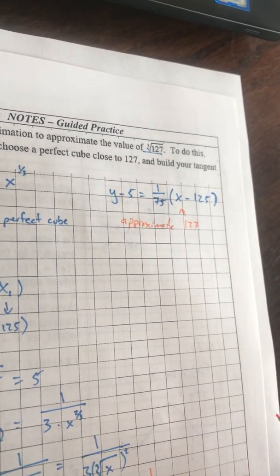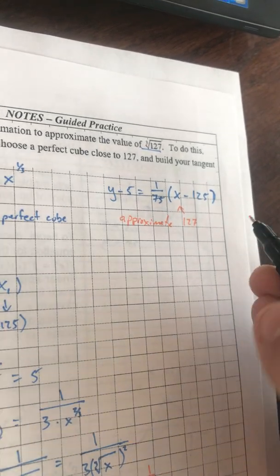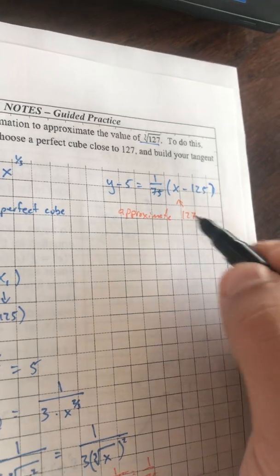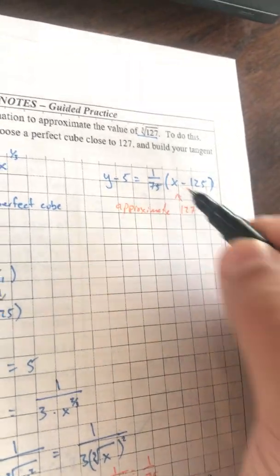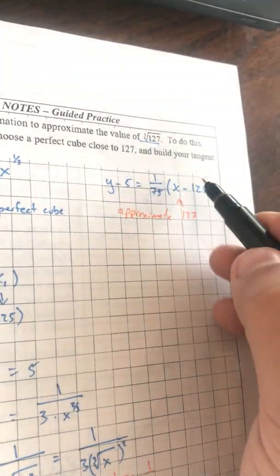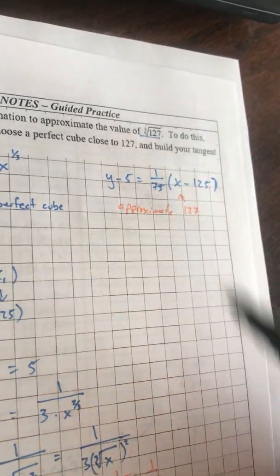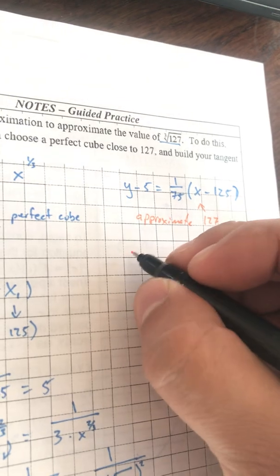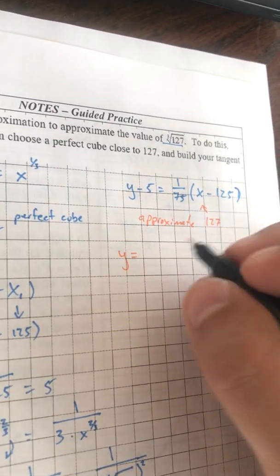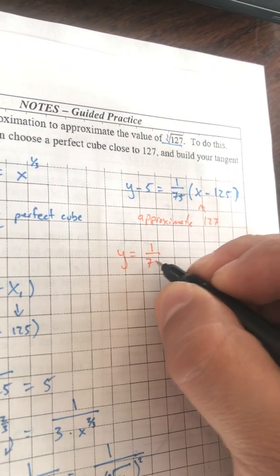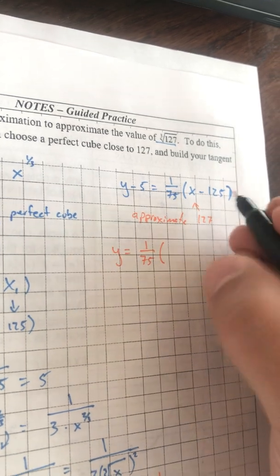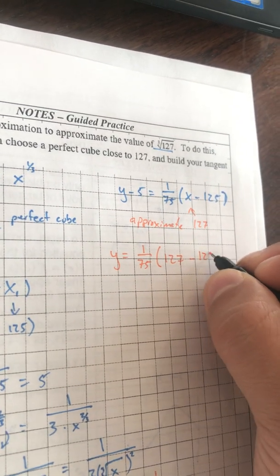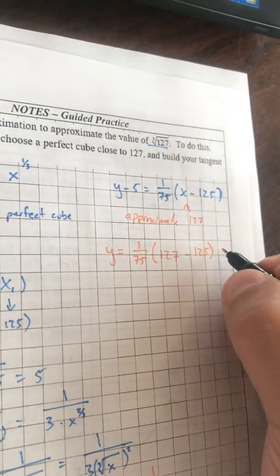Okay, so when you're approximating something, forget about the value that you're approximating, get a tangent line, and then at the very end, after you get your tangent line, then you plug in that number. Because we're using the tangent line to approximate the value that we're looking for. Okay, so plug it in, and then we solve it. Y is equal to 1 over 75. Instead of writing x, we're writing 127 minus 125, and then the plus 5.